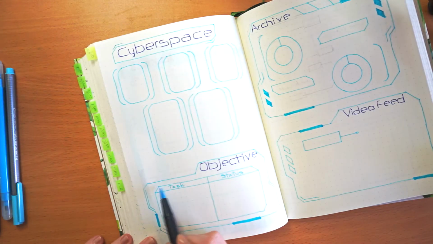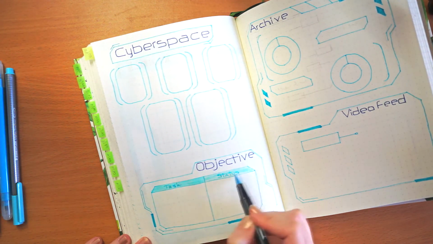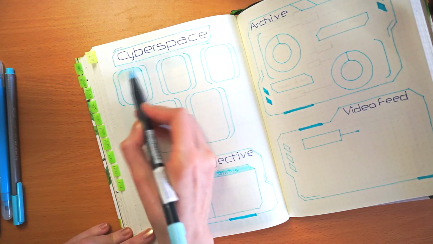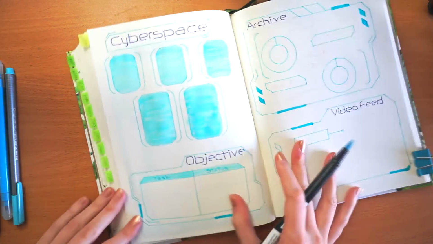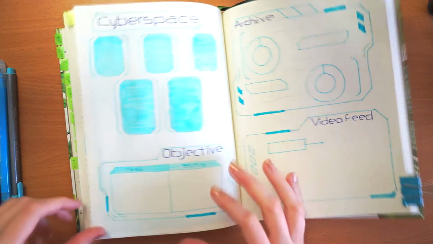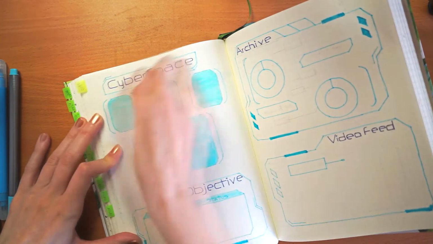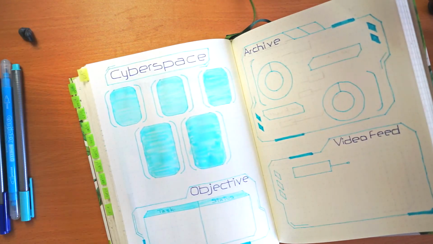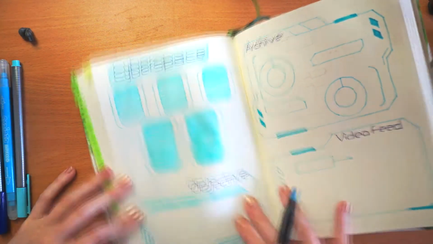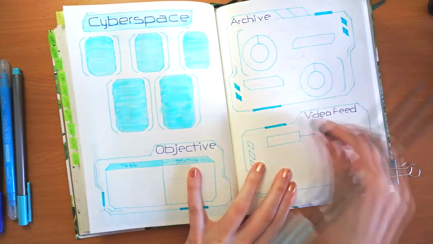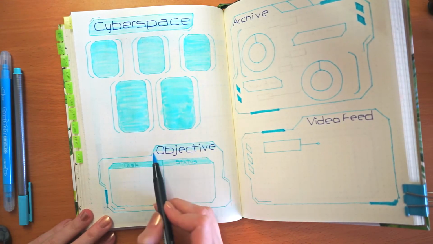And on my video feed, I only have simple boxes that kind of look like circuits, and they have a few lines and dots at each end, and that's actually going to be my star rating, because I do rate my shows as well as my books. If I happen to watch something that I really enjoyed, there will be 5 dots, and if I didn't really enjoy it, there will be 1 or 2. So that's basically it for this page.